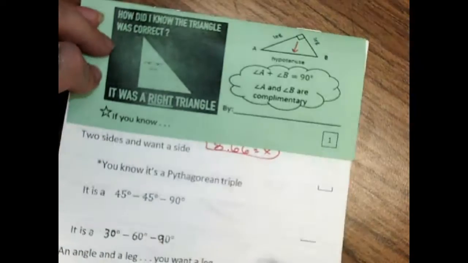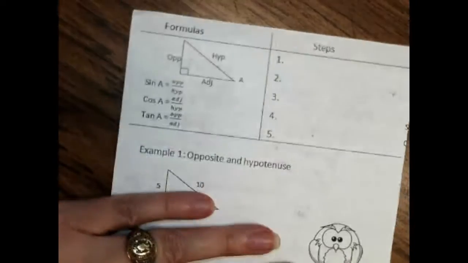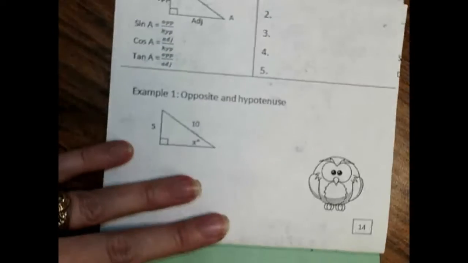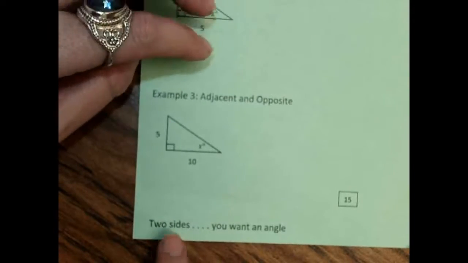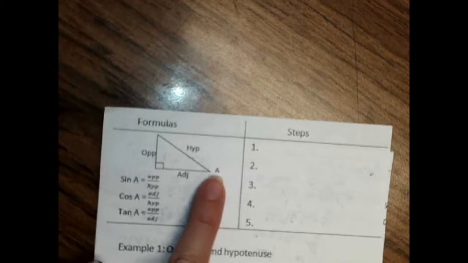Okay, this is Unit 10, Day 3 of our foldable. We finished everything in our foldable except the very last page here. And in this case, we know the two sides, and I'm looking for one of the angles. So here we have our triangle with our angle A. We've labeled the opposite, the adjacent, and the hypotenuse just like we had last time.